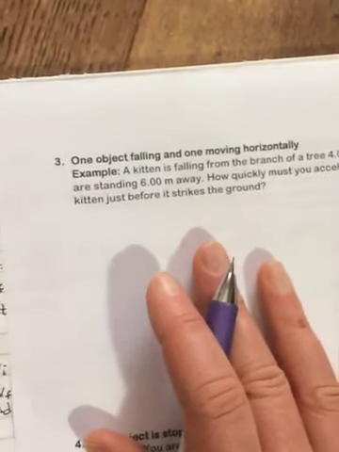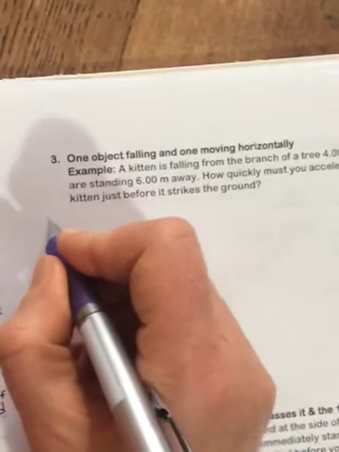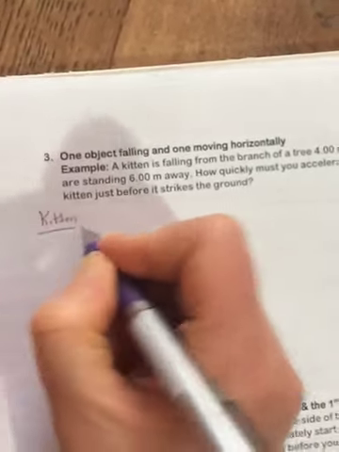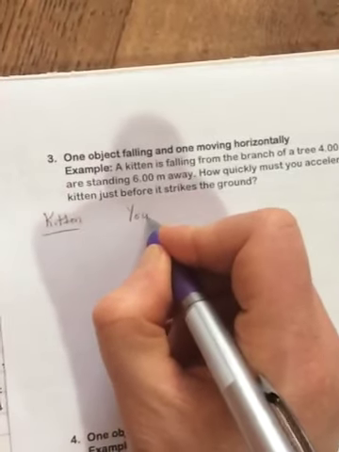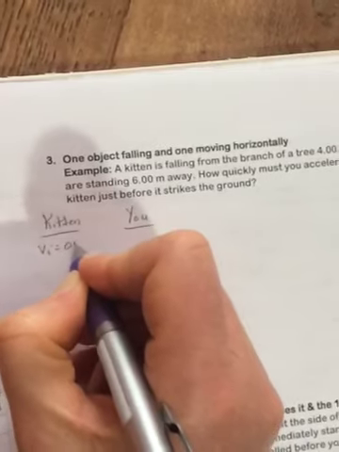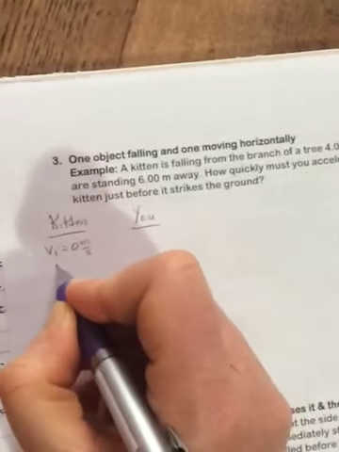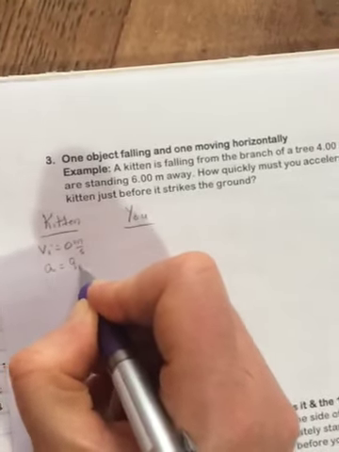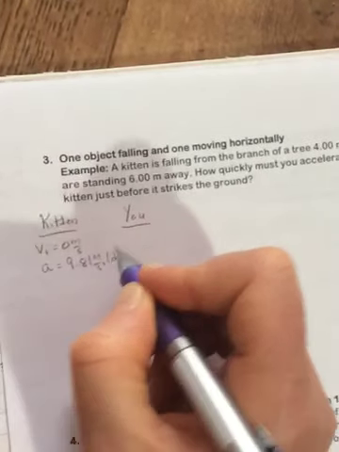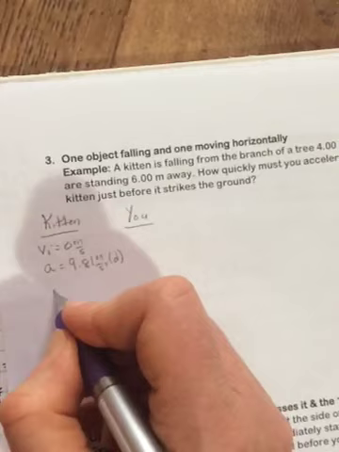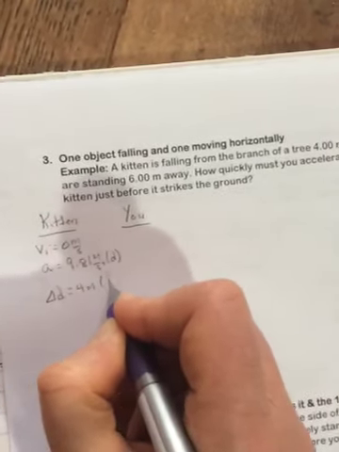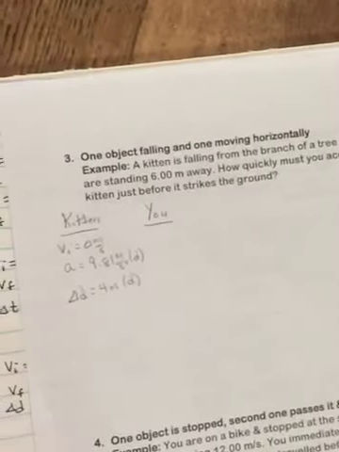So there are two parts to this question. There's the kitten falling, and then there's you. The kitten is falling, that means VI is 0. It means acceleration for the kitten is 9.81 meters per second squared down. And it says the kitten is on a branch that's 4 meters above the ground, so it's going to fall 4 meters down.